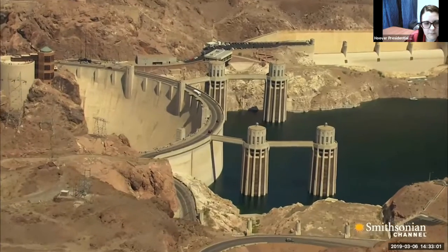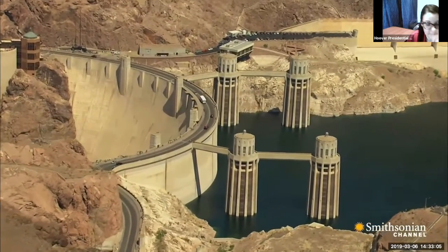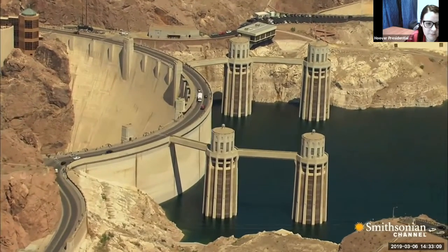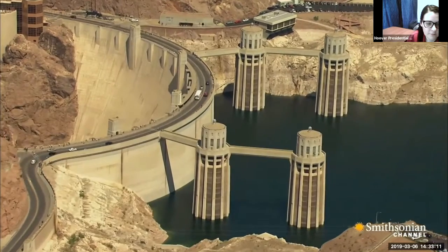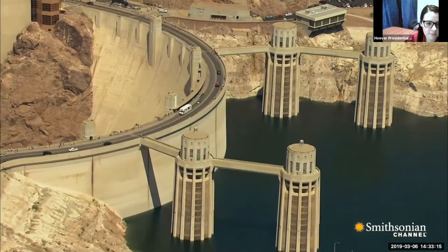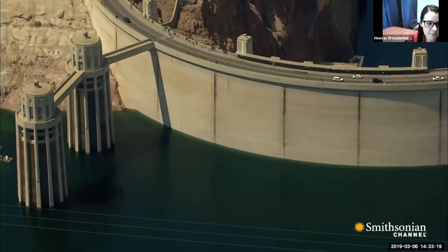When they were finally finished on March 1st, 1936, 2 years ahead of schedule, their handiwork was hailed as an engineering marvel, the 8th wonder of the modern world. It was also an aesthetic triumph, thanks to its elegant proportions, futuristic design, and Art Deco details.